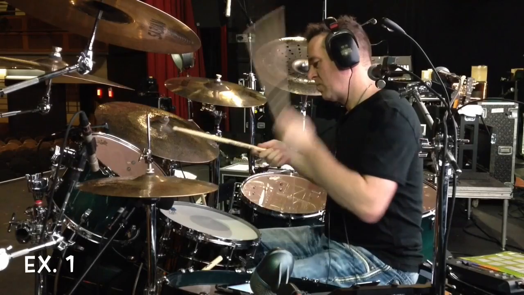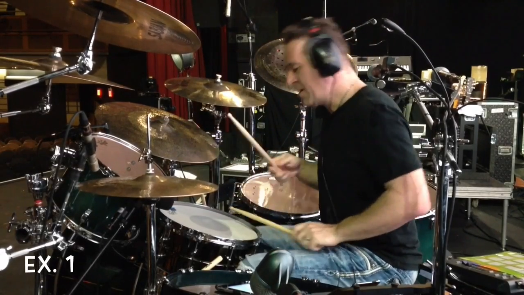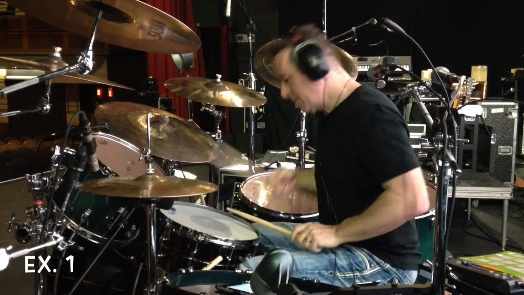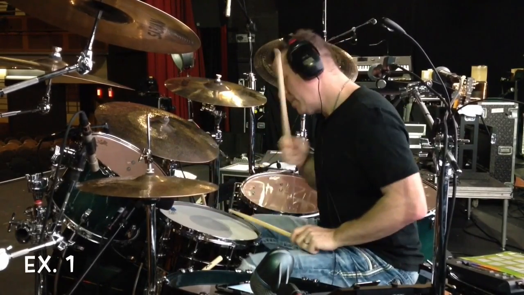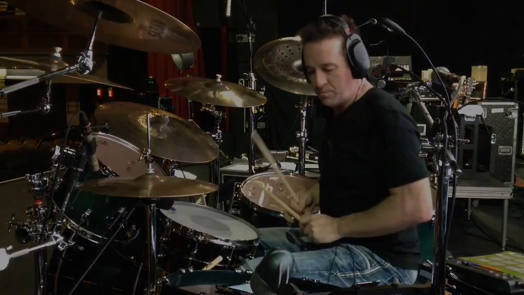Our first ghost note element is called the single tap. Now, the single taps are the ones that fall in between the hi-hat notes. That is to say, they're played on the E and the and of the beat. Our first groove features a single tap on the and of 4. This next groove simply expands our use of the single tap.